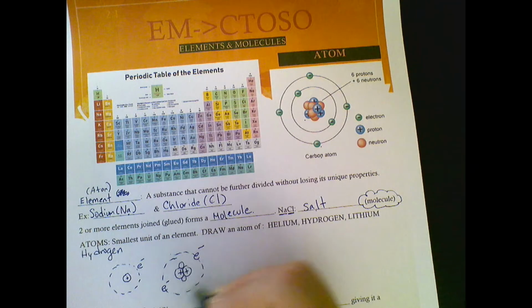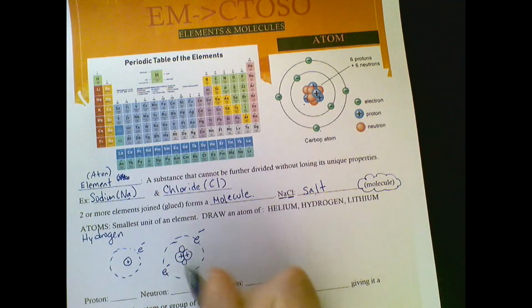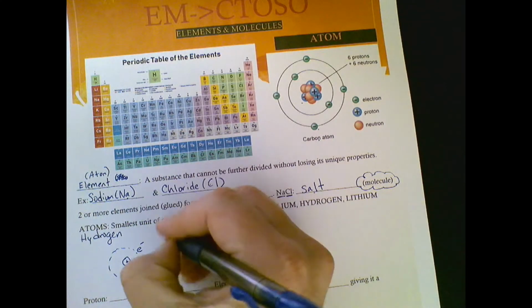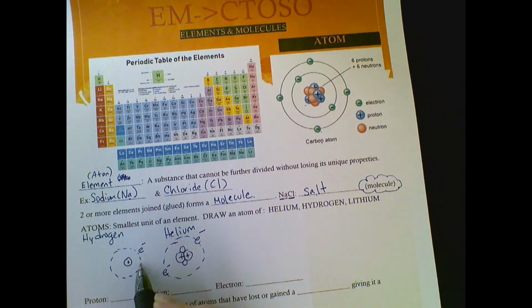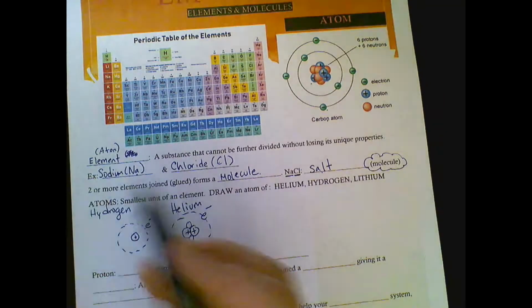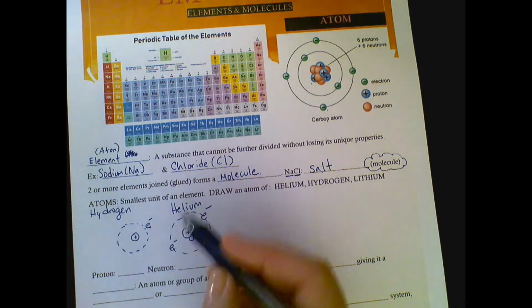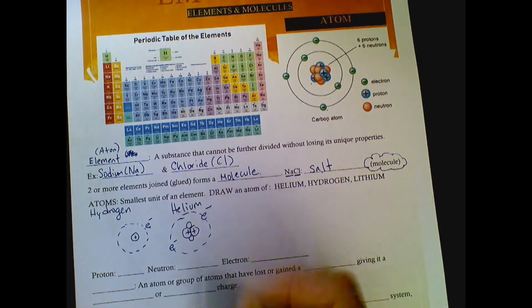And in that first cloud, it always wants 2 only, just in the first cloud. Every cloud after that, it wants 8. So this is happy and balanced. This one, not so much, because it doesn't have 2. So if you think about hydrogen, hydrogen doesn't like that it just has 1 electron right here. It either wants 2 or it wants none. Helium is happy. It has 2 electrons. It doesn't need to do anything else.